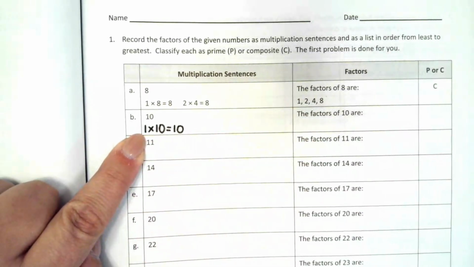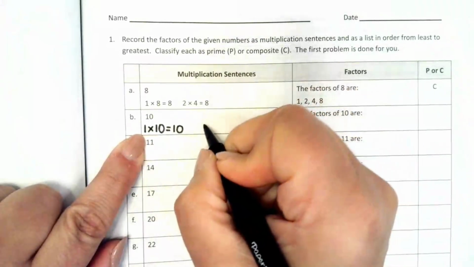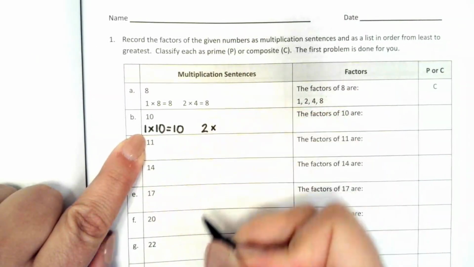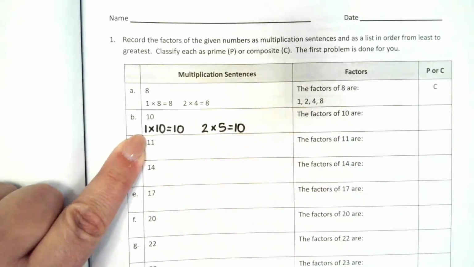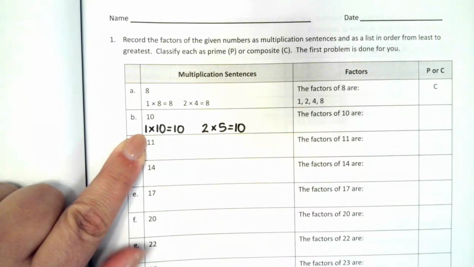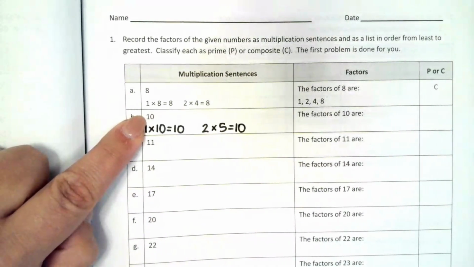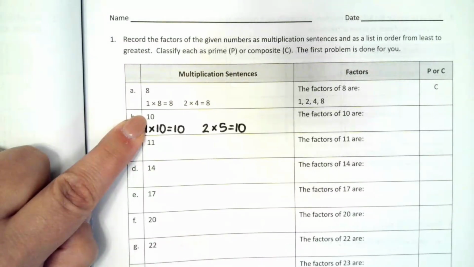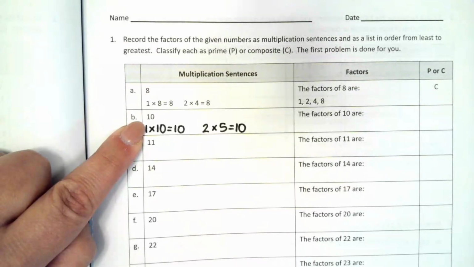Now, can you think of another multiplication fact that equals 10? 2 times 5 equals 10. Is that what you thought of? Very good. Is there anything else that equals 10 when you multiply them together? Let's see. Can you get 10 if you multiply something by 3? 3, 6, 9, 12. Nope. How about if you multiply by 4? 4, 8, 12. Nope.